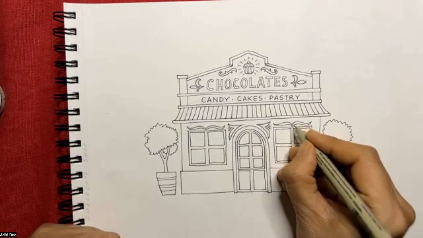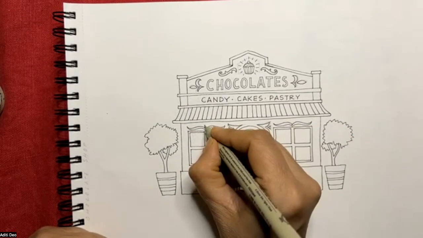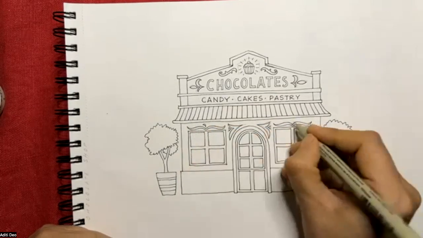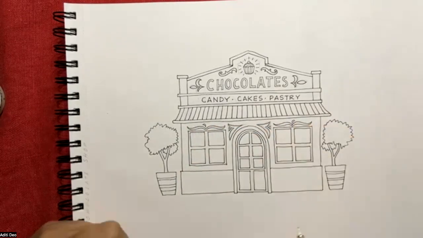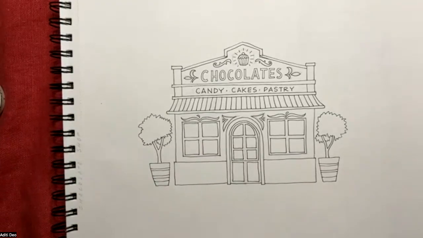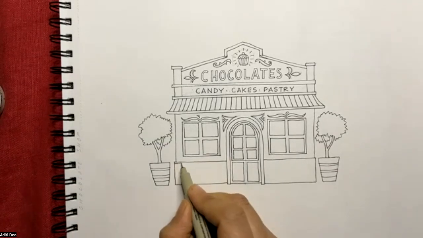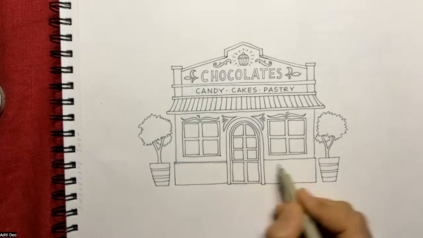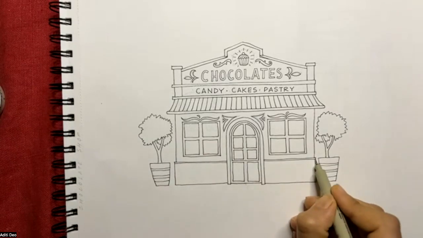So I'll tell you what, why don't you color it in the morning tomorrow? Yeah. Okay, and then put a picture on the group. Okay. Bye. Okay, bye.